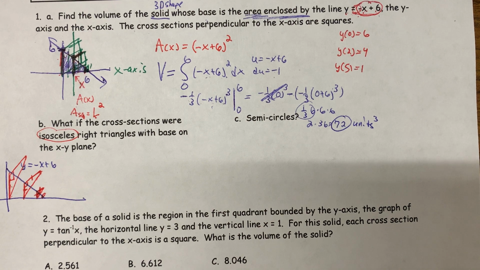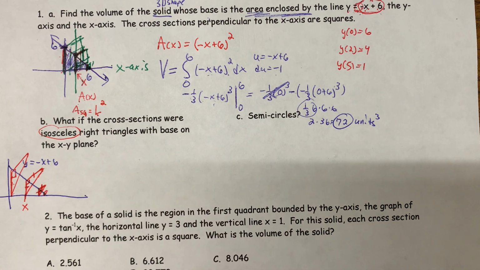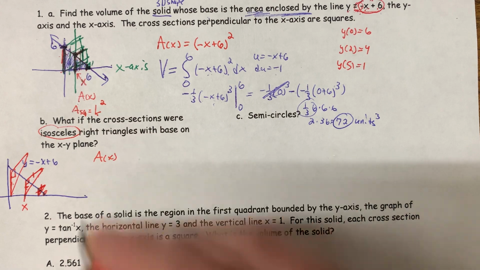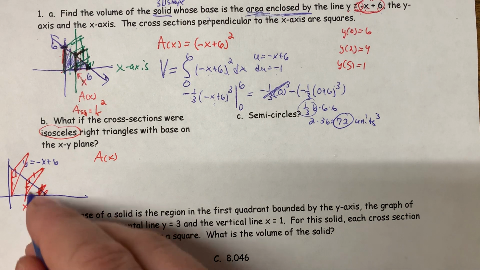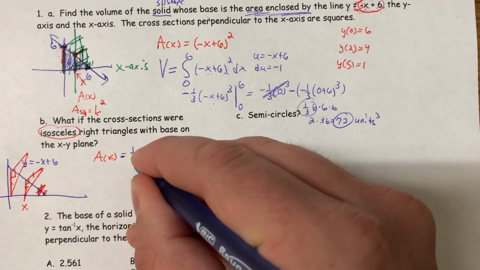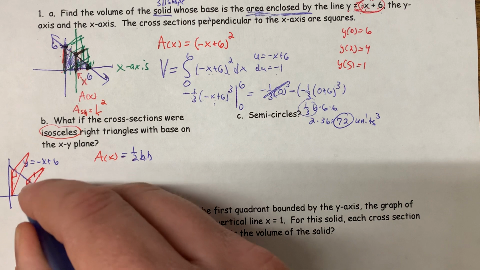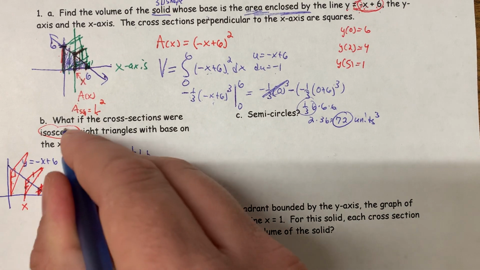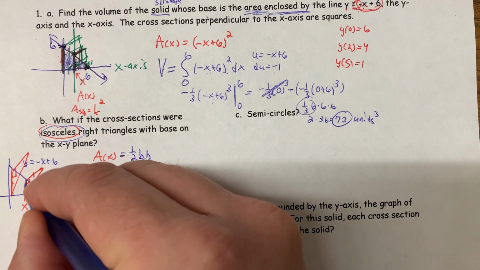We need to come up with a formula for the area of these triangles at each x. So let's say I'm at a given x value. What would be the area of this triangle? What is the area at each x value? Hopefully you can see that the way we find the area of a triangle is 1/2 the base times the height. And in this case, the base and the height are the same as each other. So it's 1/2 the base squared, because they were isosceles triangles. And so the question just becomes, what is the base?